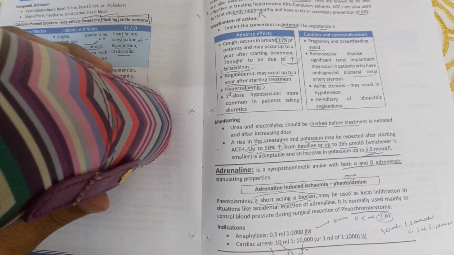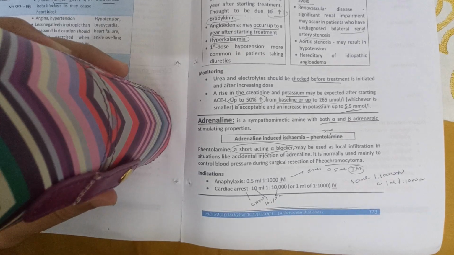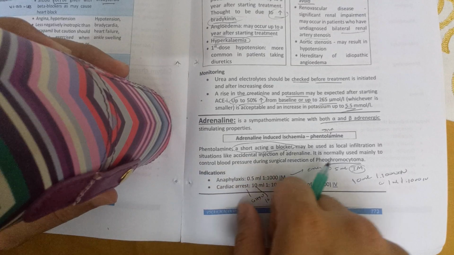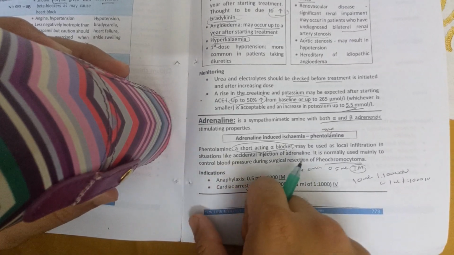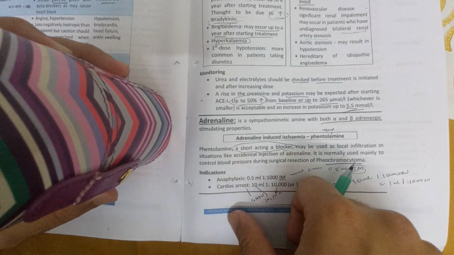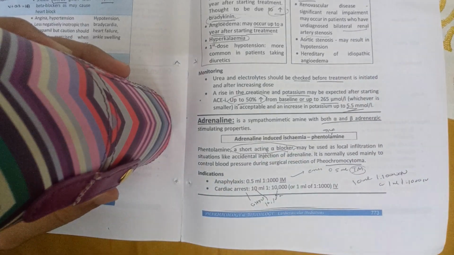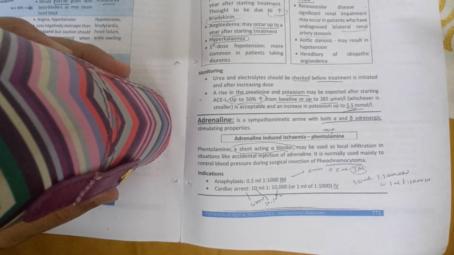Adrenaline is a sympathomimetic amine with both alpha and beta adrenergic stimulating properties. For adrenaline-induced ischemia, give phentolamine. It is a short-acting alpha blocker, may be used as local infiltration in situations like accidental injection of adrenaline. It's normally used mainly to control blood pressure during surgical resection of pheochromocytoma. So it depends: only during surgical resection you can give it, or directly during accidental injection of adrenaline.